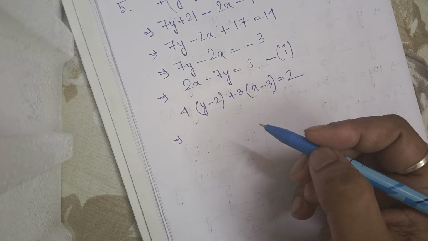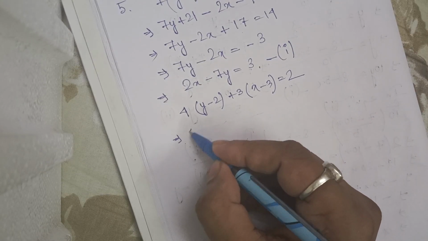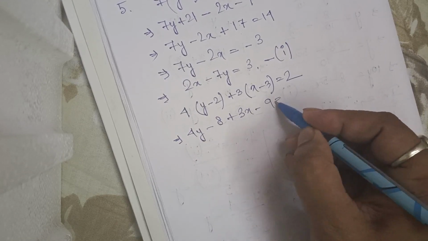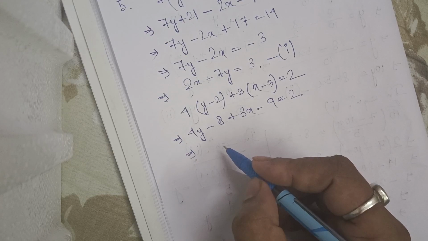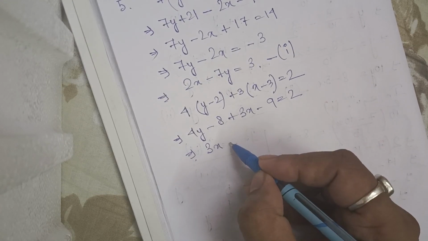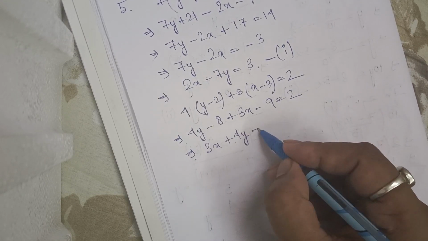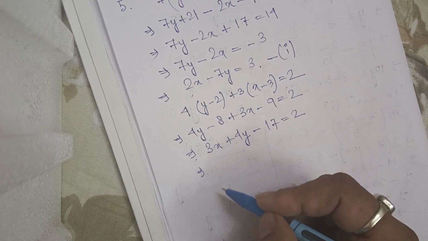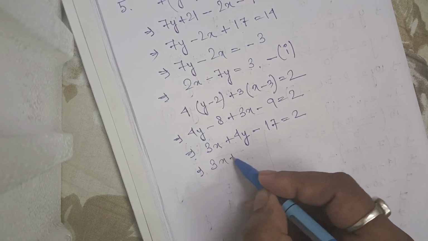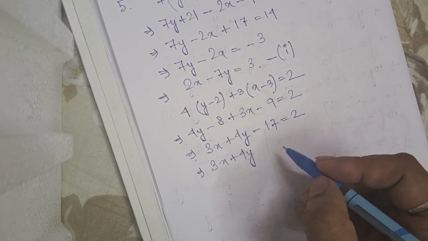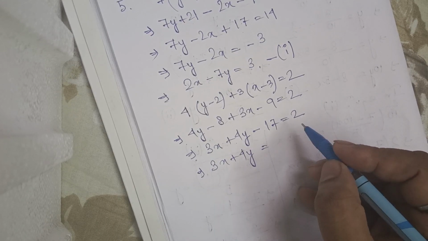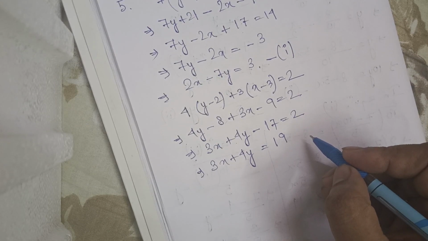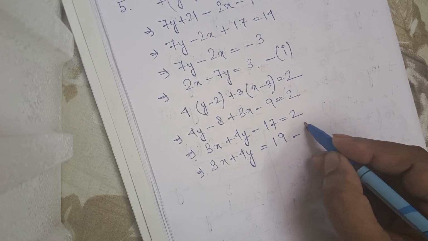Again we'll break it into simplest terms. 4y minus 8 plus 3x minus 9 equals 2. 3x plus 4y minus 17 equals 2. 3x plus 4y equals 2 plus 17, which becomes 19. So we'll name it as equation number 2.